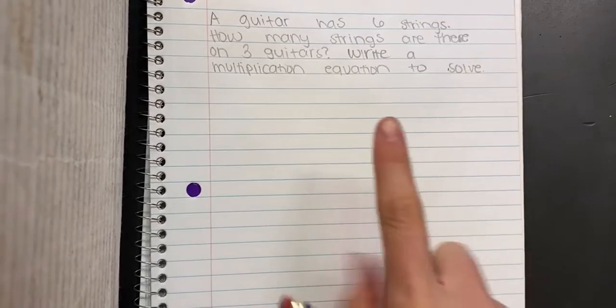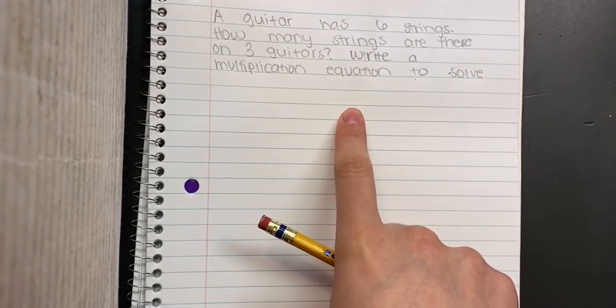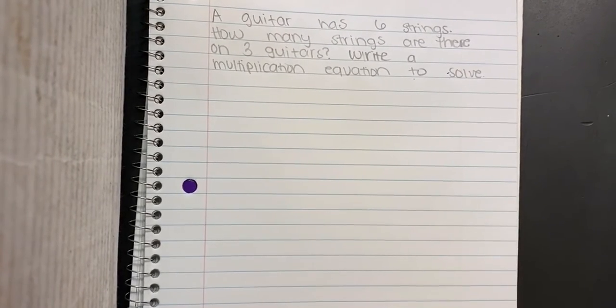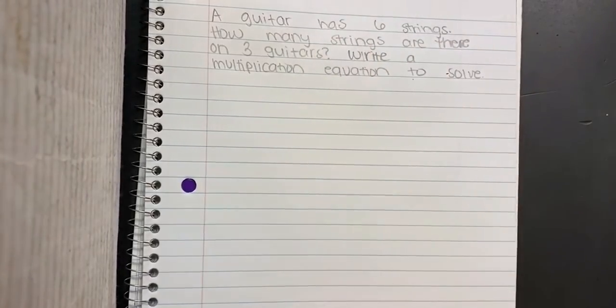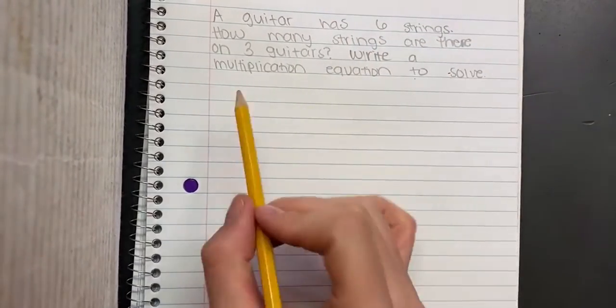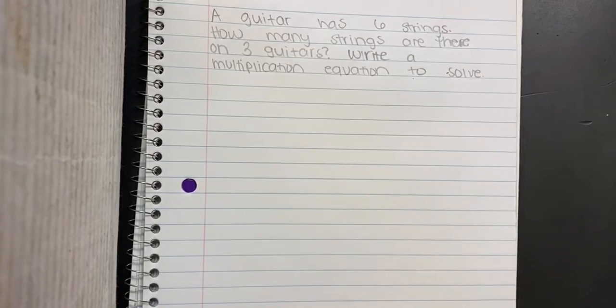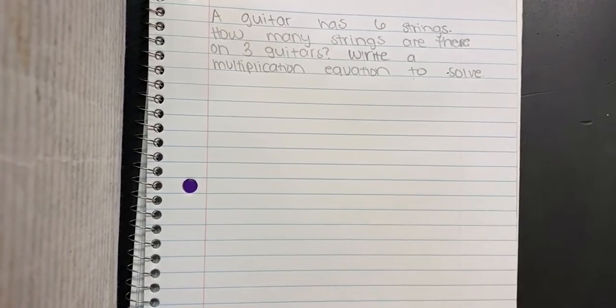So what I want you to do today is grab a pen, a pencil, and a piece of paper. I would say do lined paper like this because that way it's going to be easier to write. With our problems today, I want you to write out along with me.